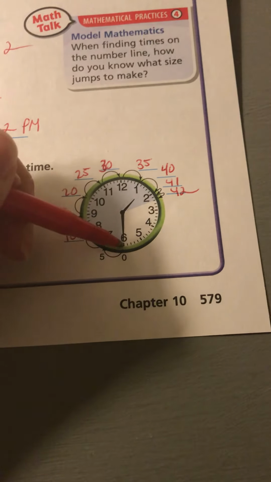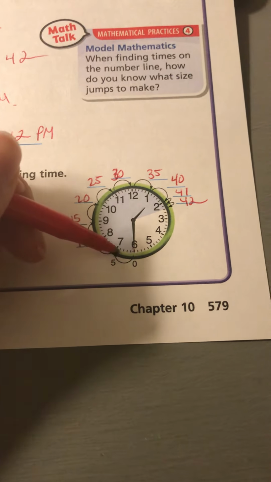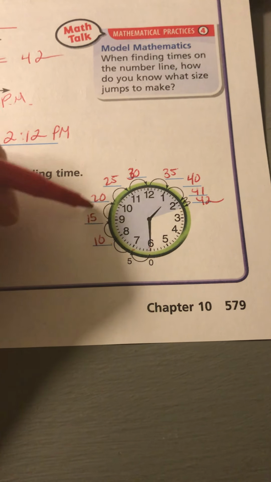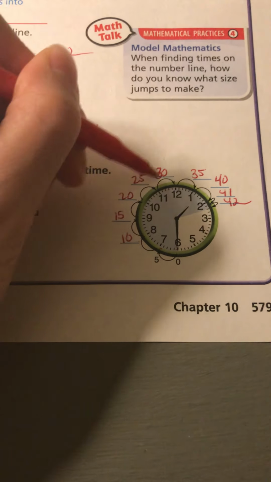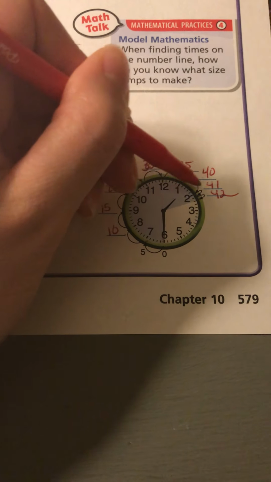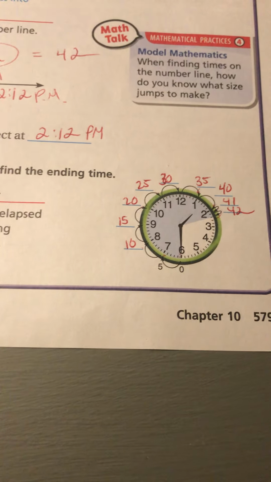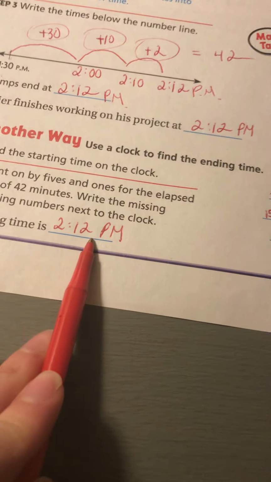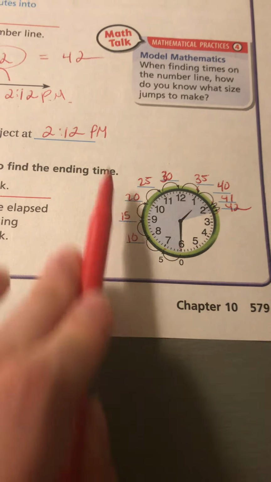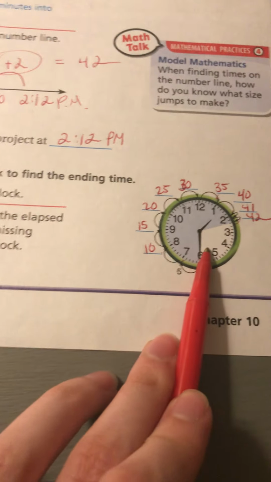So here we are at 1:30, and we're going to go 5, 10, 15, 20, 25, 30, 35, 40, 41, 42, and there's where we would end, right at 2:12 p.m. So just another strategy to figure out your time intervals.